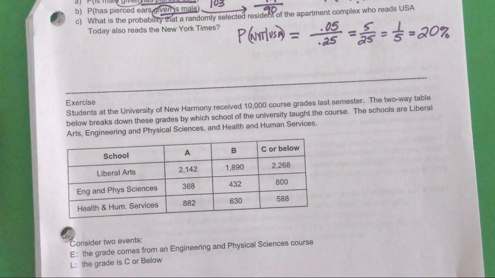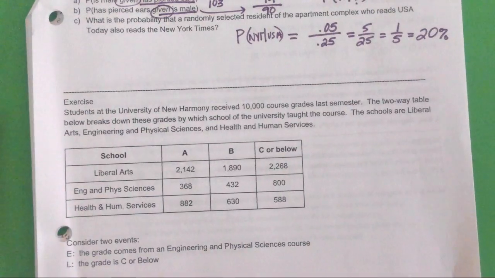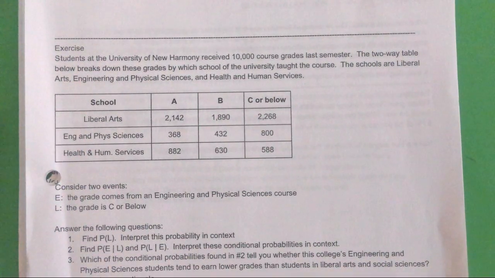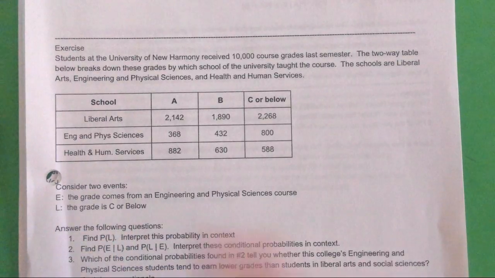Students read in today. The University of New Harmony received 10,000 course grades last semester. The two-way table below breaks down these grades by which school of the university taught the course. The schools are liberal arts, engineering and physical sciences, and health and human services. Consider two events. E, the grade comes from an engineering and physical sciences course. L, the grade is C or below. Answer the following questions. Find the probability of L, which means the probability that the grade is C or below.